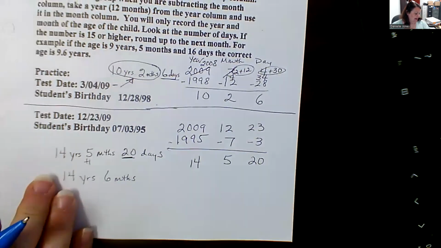Now the next item down on our list was this piece of paper. I thought I had a copy of it. I don't, so let me stop sharing for a moment and go back and show you what I'm talking about.